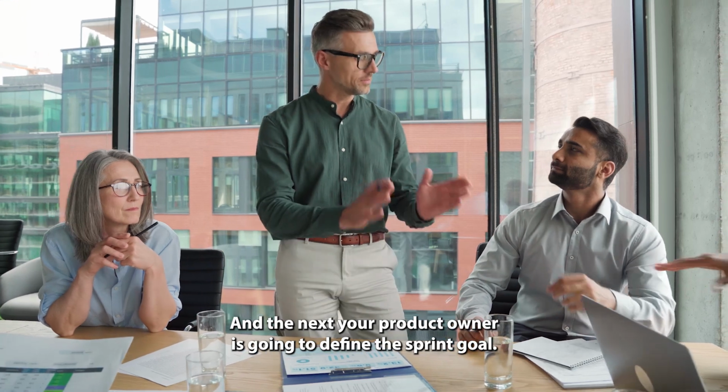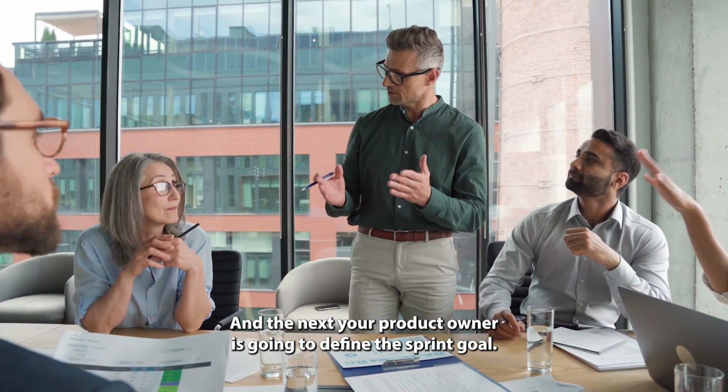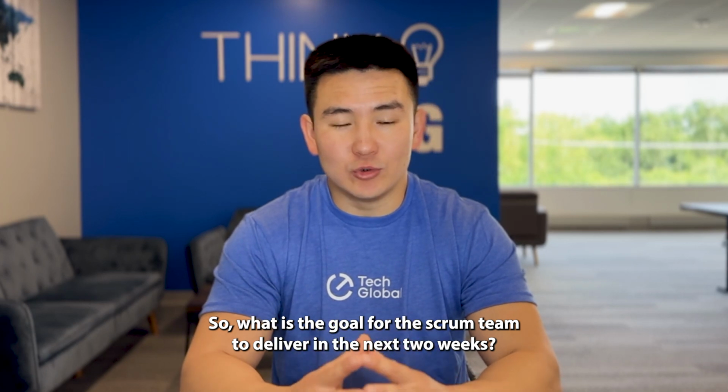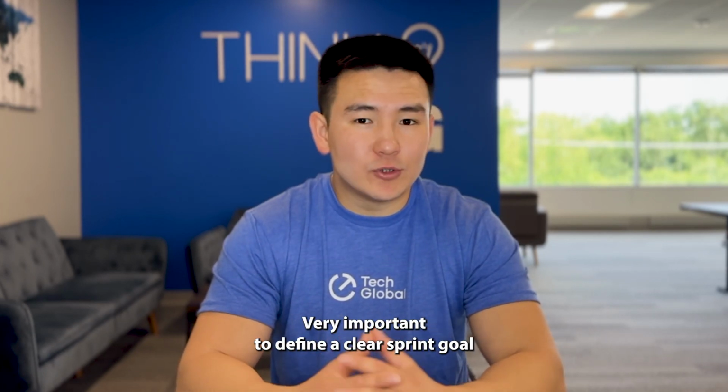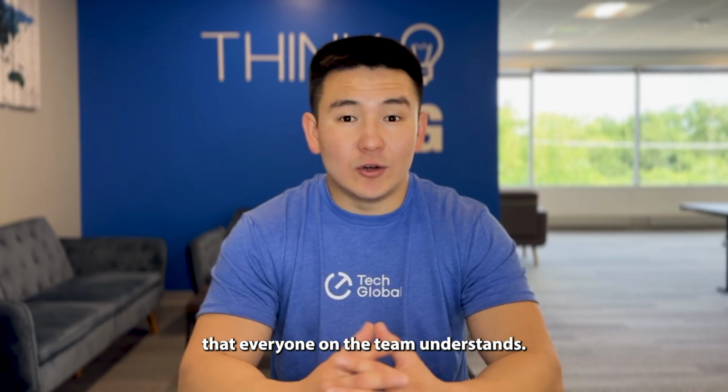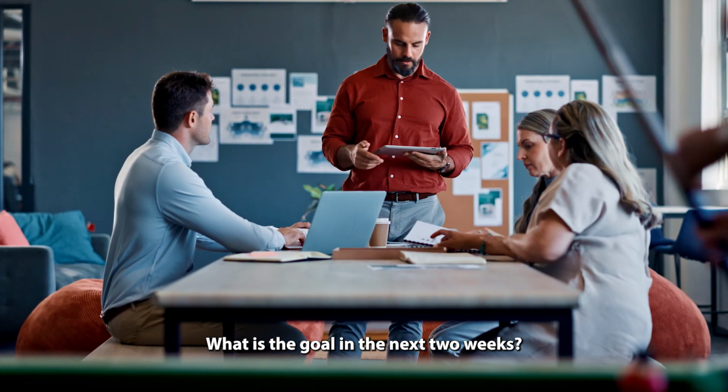And next, your product owner is going to define the sprint goal. So what is the goal for the Scrum team to deliver in the next 2 weeks? Very important to define a clear sprint goal that everyone on the team understands. What is the goal in the next 2 weeks?